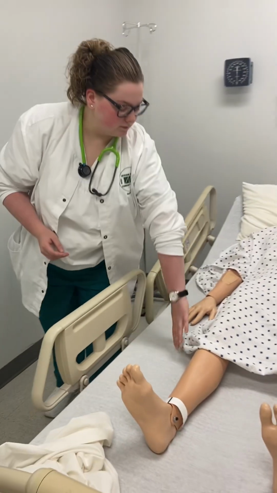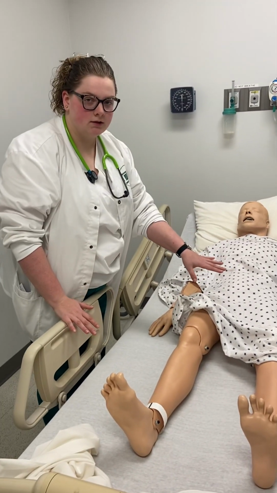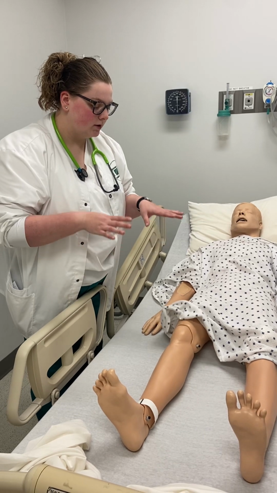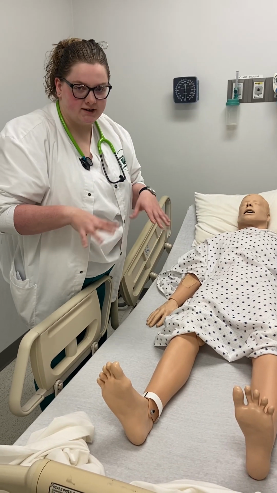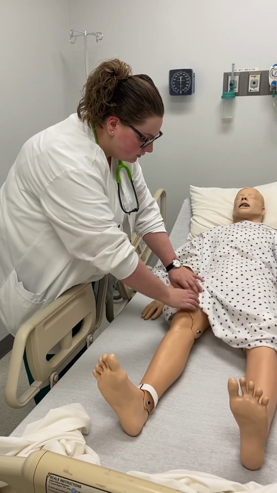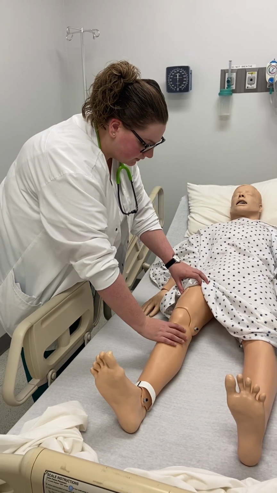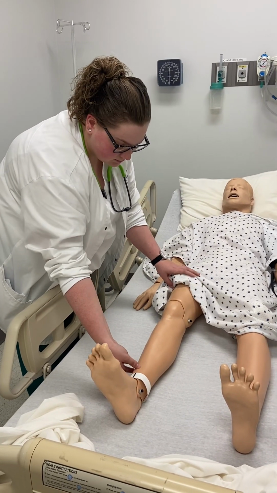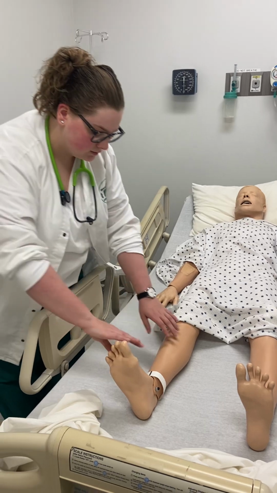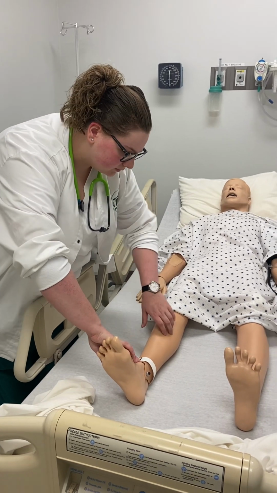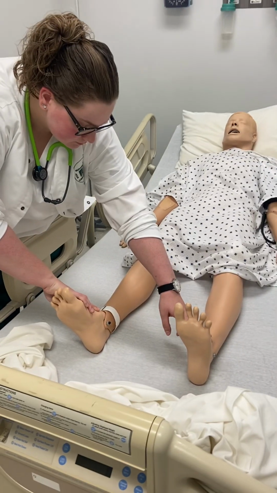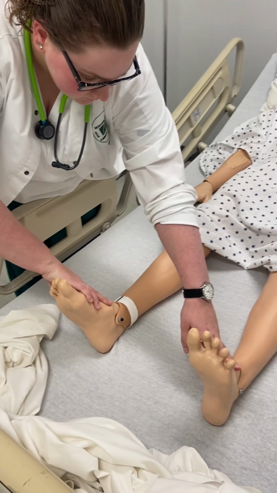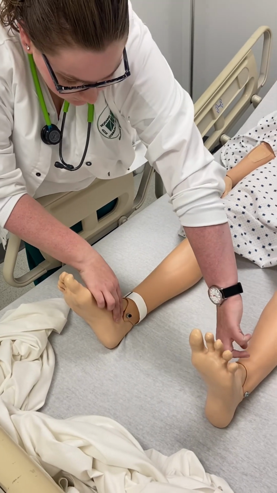Move down the leg, check the genitalia, check for any breakdown, redness or discharge or any discoloration. Check for any breakdown on the legs. Move down here and do my dorsalis pedis pulses and my tibial.